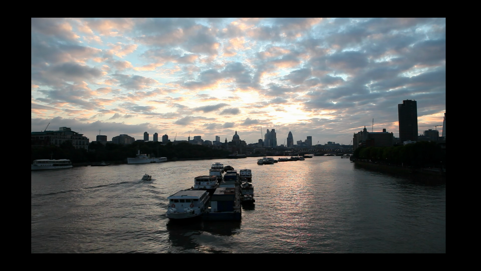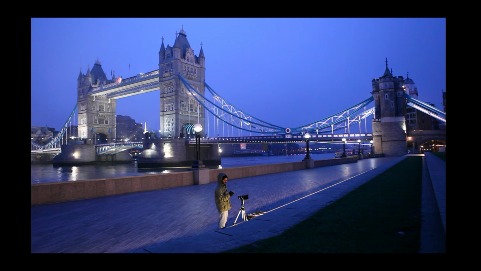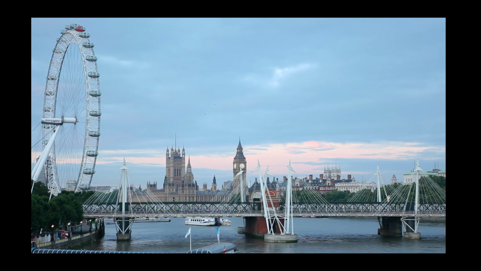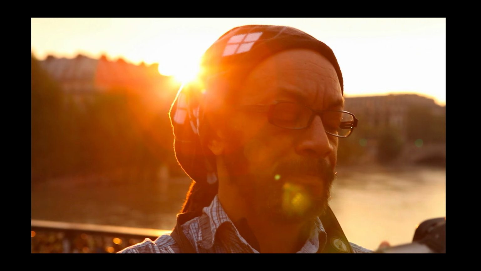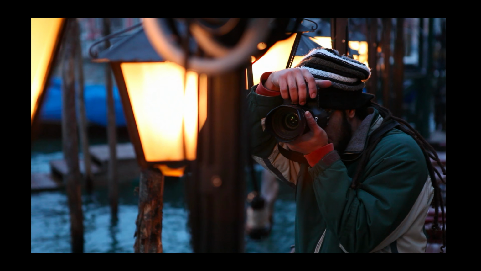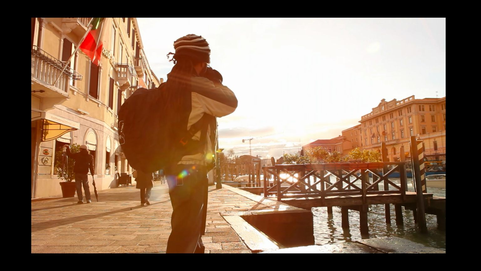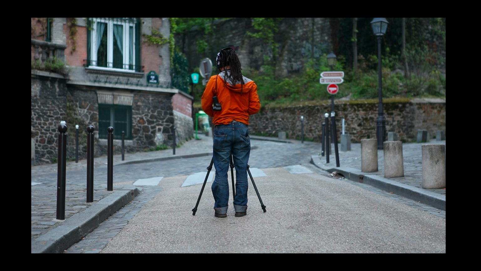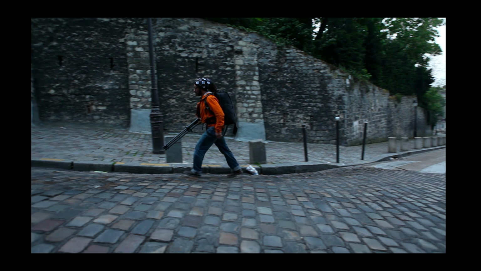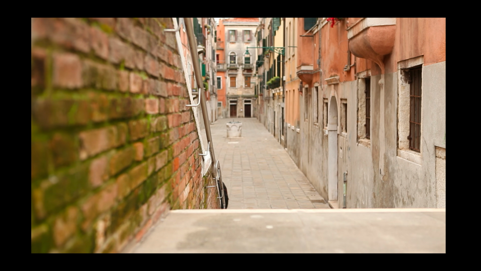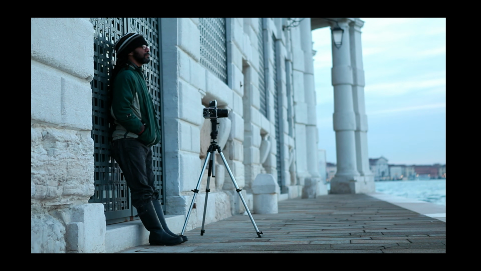If I was to say there's anything specific I'm looking for in a shot, it's good light. If I'm in a place where good light is falling on something interesting, I'll start taking pictures. I love light. I chase light. I wait for light. I anticipate light.